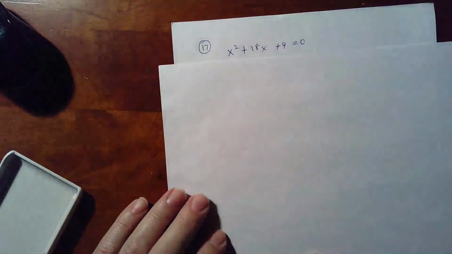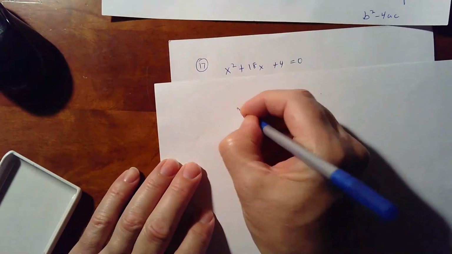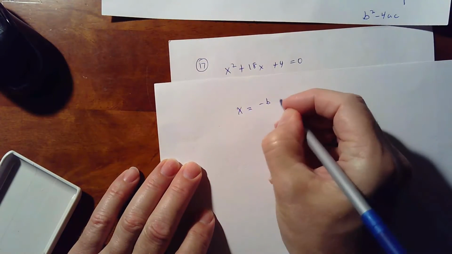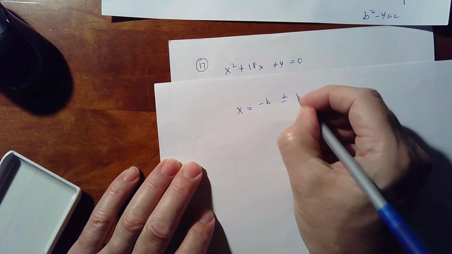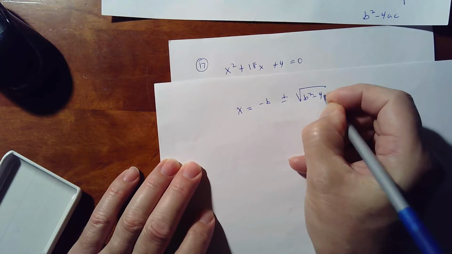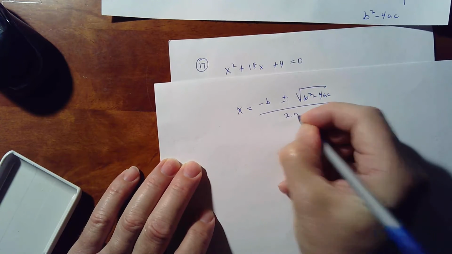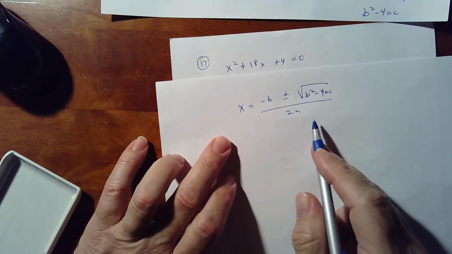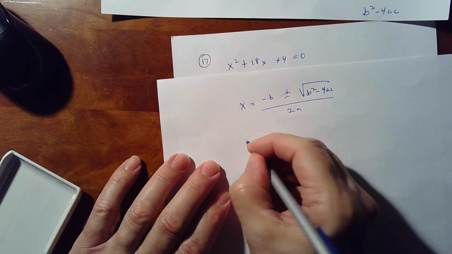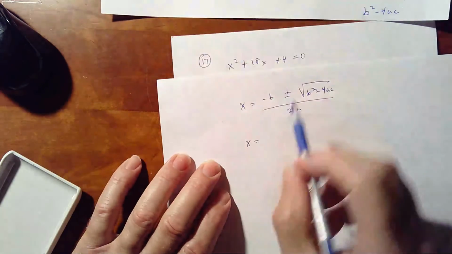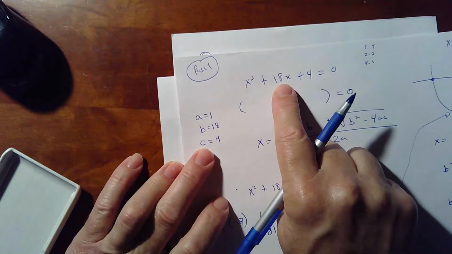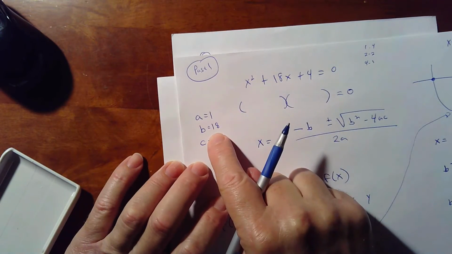And then page 2, let's actually solve that. So let's use the quadratic formula again. I ran out of paper here. So we have x equals negative b plus or minus the square root of b squared minus 4ac, over 2a. And I take a lot of paper when I solve these problems. The b value is the multiplier times the x, which is 18.